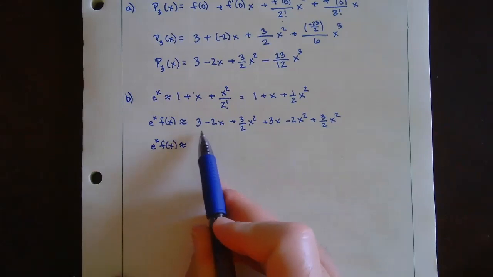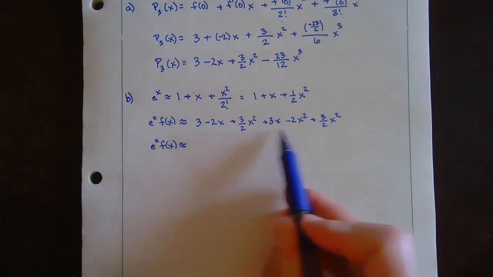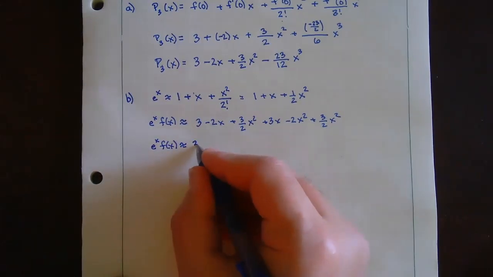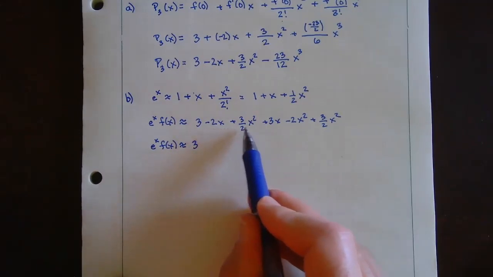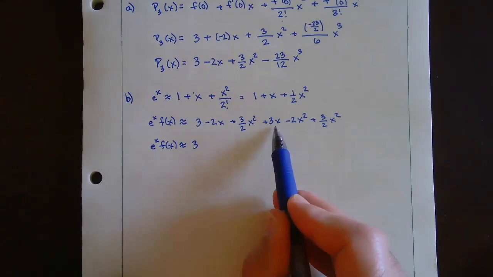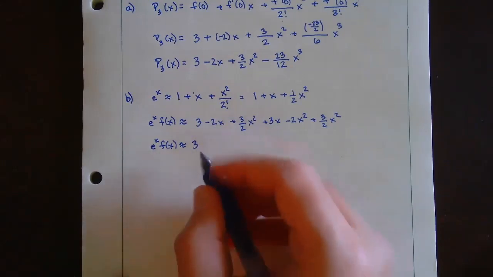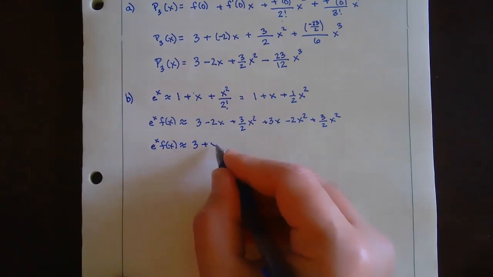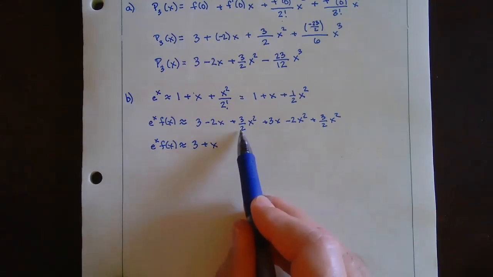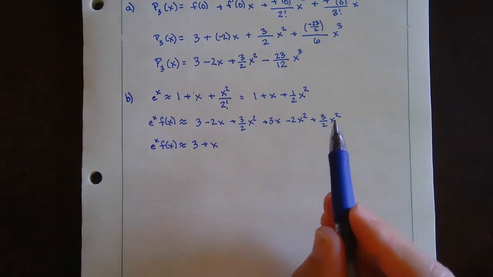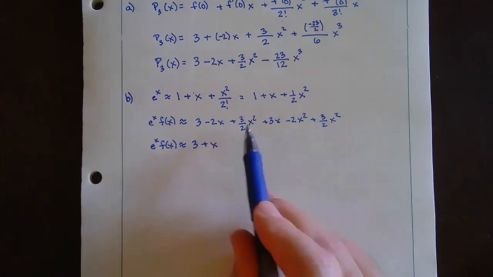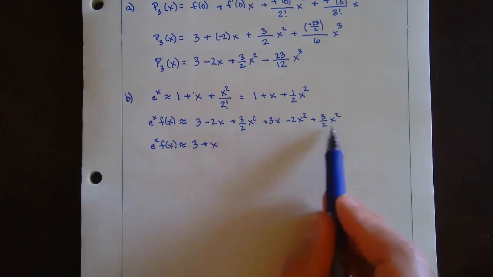So the only constant we have is this 3, so we're going to write 3. And then the x terms: we have a negative 2x and we have a positive 3x, so that makes 1x, so plus x. And then we have a 3/2 x squared and another 3/2 x squared.